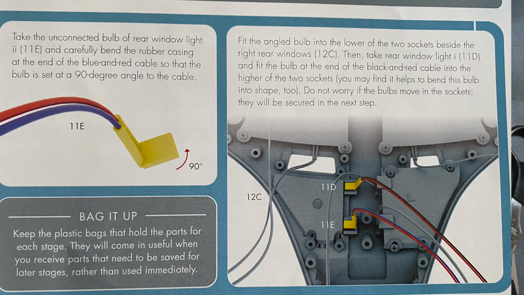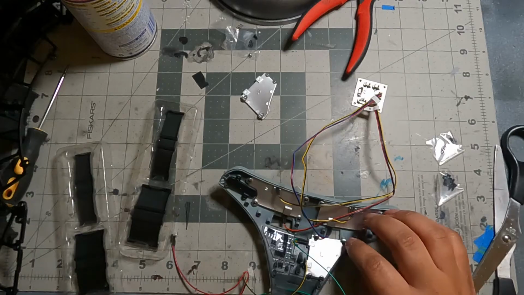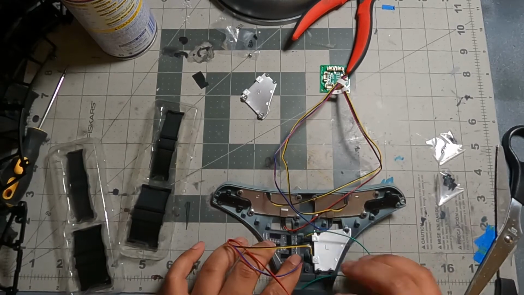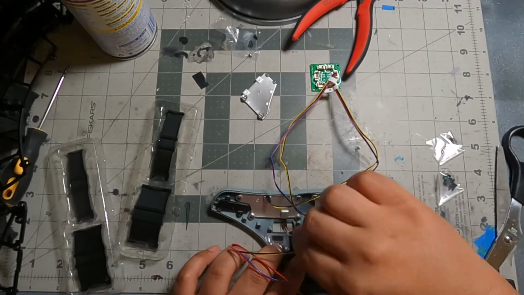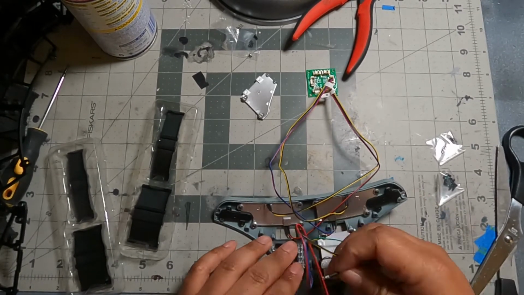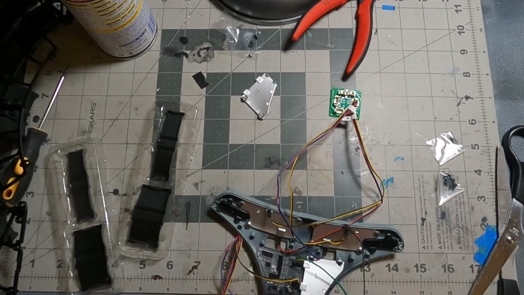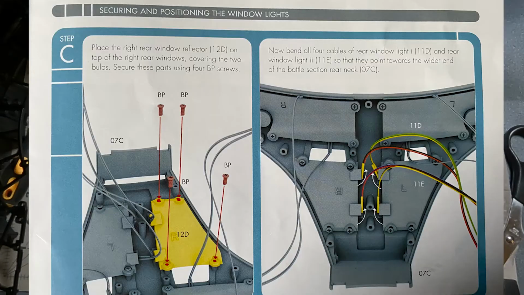You may find it helps to bend the bulb into shape. Do not worry if the bulbs move in the sockets, they will be secured in the next step. Alright, putting that there for now.